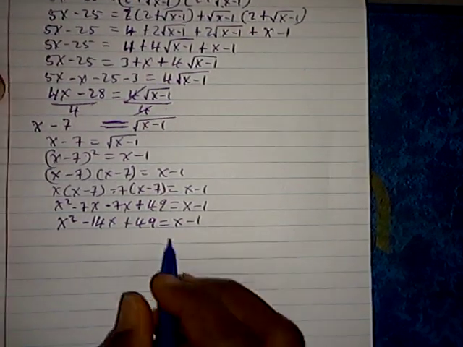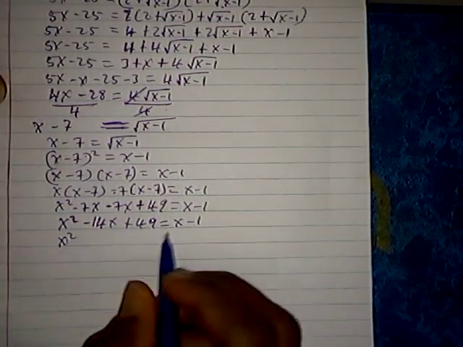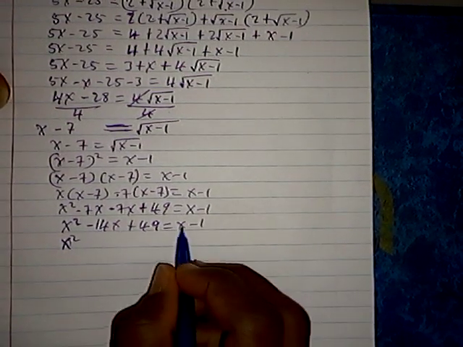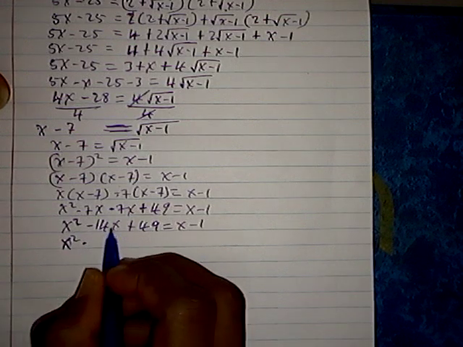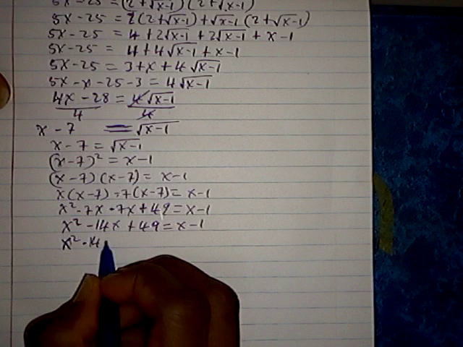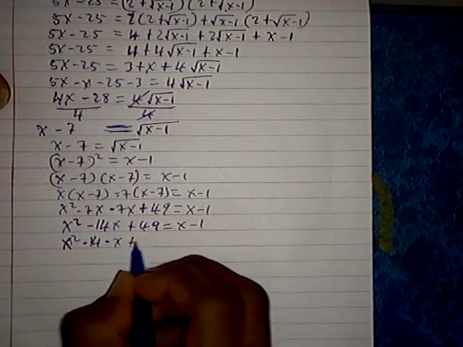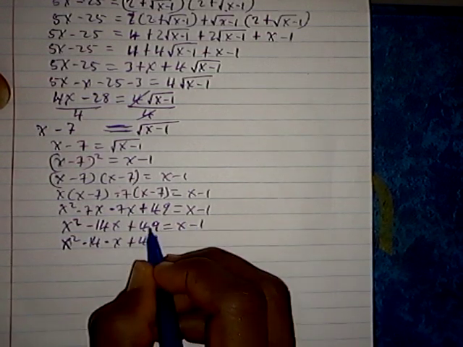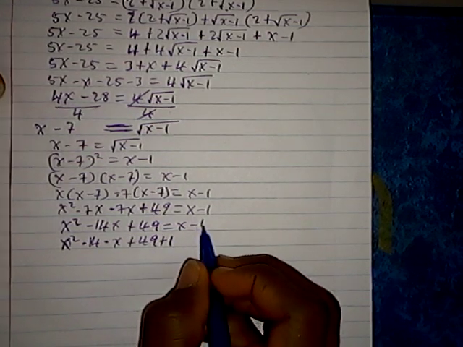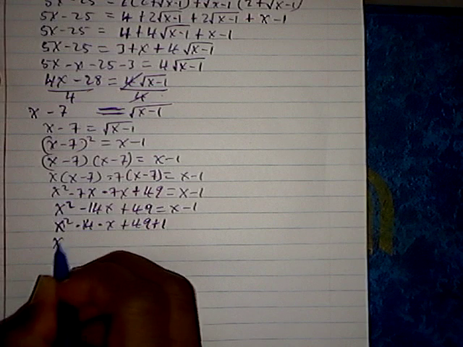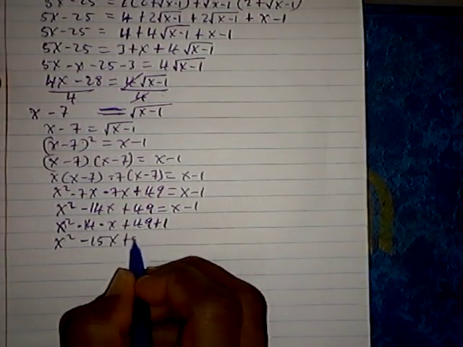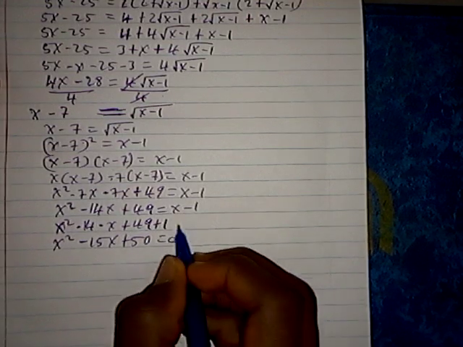Now we transpose. So we say x squared, automatically this x we transpose it to close to this minus 14x. Here it is plus x, now it's going to become minus x. Plus 49, we transpose this minus 1 to close to this 49. Now it's going to become plus 1. So we say x squared minus 15x plus 50 equals 0.